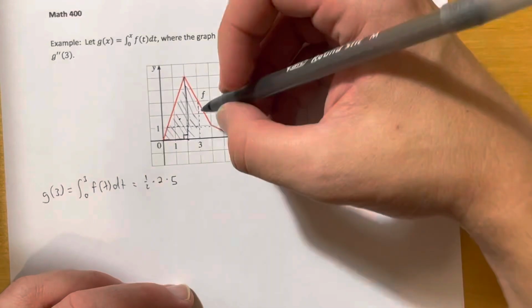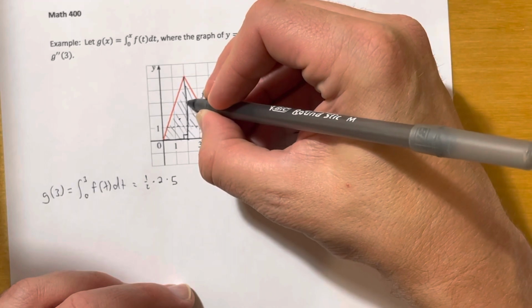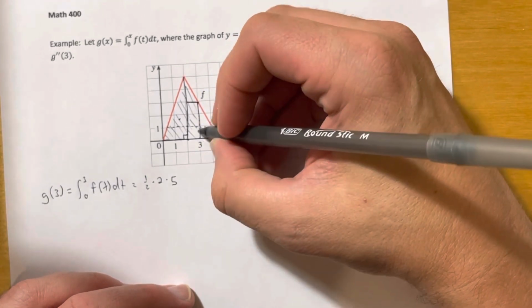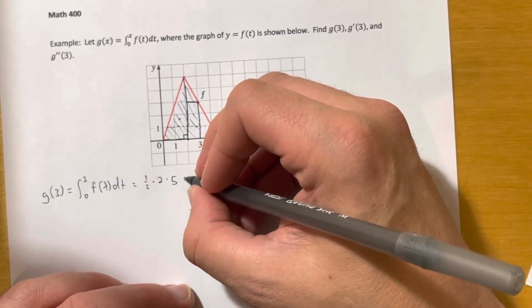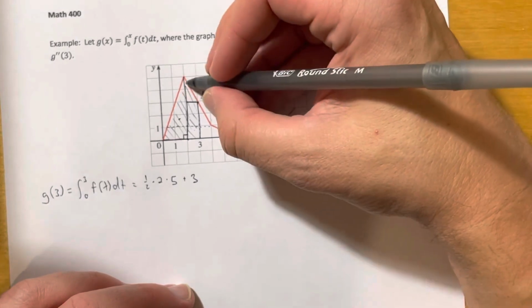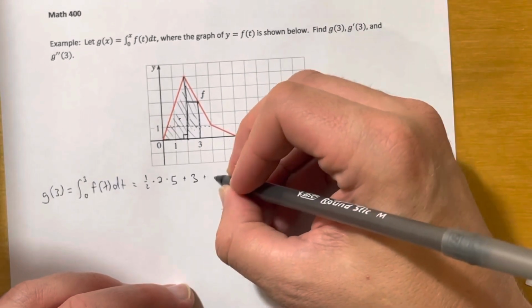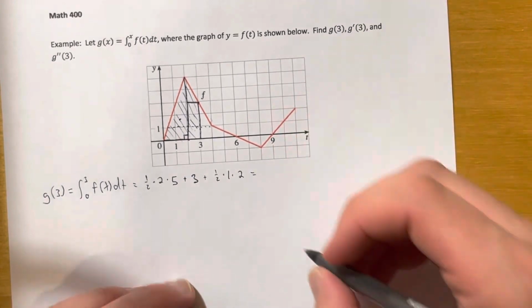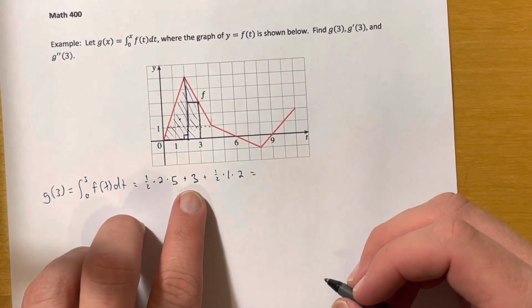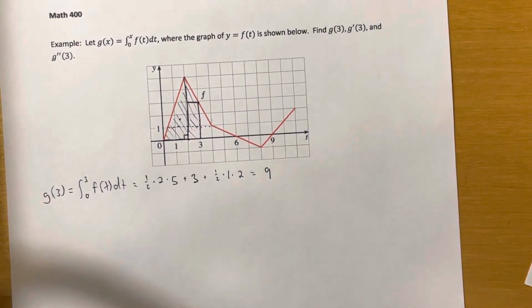Okay. Now what's left? We have to get this area right here. So I see a rectangular region right here, and it's 1 by 3. I'm just counting the squares there, basically. So that's an area of 3. And then I have another right triangle right here that has a base of 1 and a height of 2. So that's plus 1/2 times 1 times 2, using my area formula for a triangle again. So what does this come out to? That's 5 plus 3 plus 1. That's 9. Okay, so g of 3 would equal 9 because that's what the area under that curve is. It's 9 from 0 to 3.